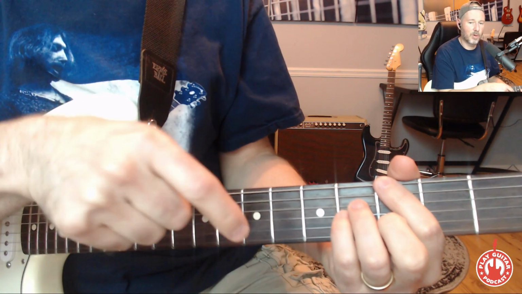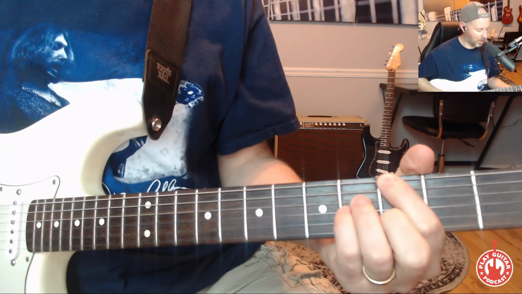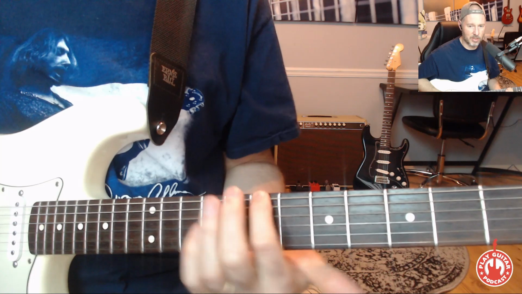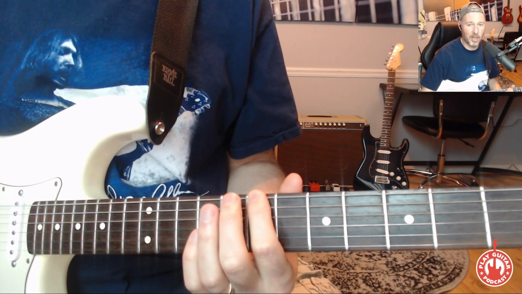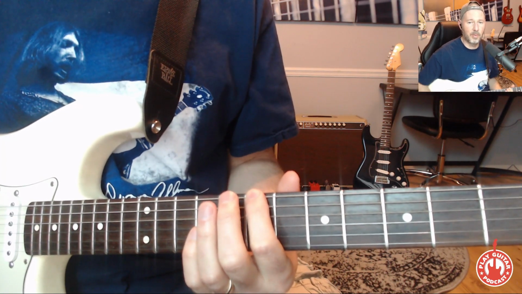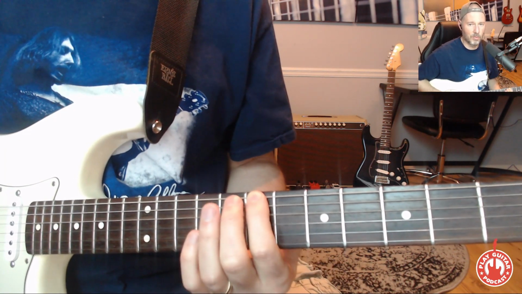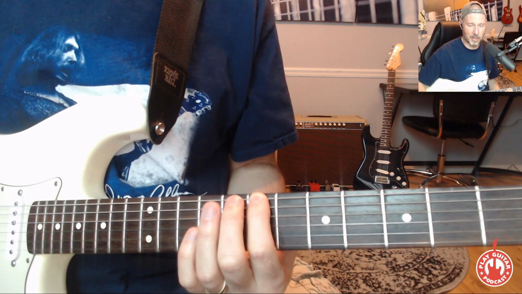Let's try this same chord again, but let's start it off higher. Let's start it off up where the B note is. So we're going to find the B on the low E string. It's at the 7th fret. And now that we have the B, let's find the rest of the notes. We need a G, a D, and an F sharp to make this chord.